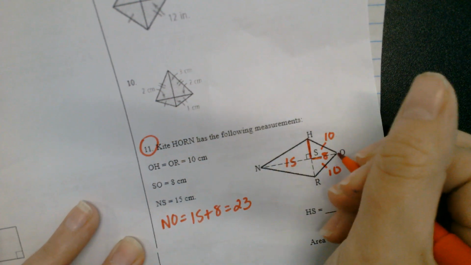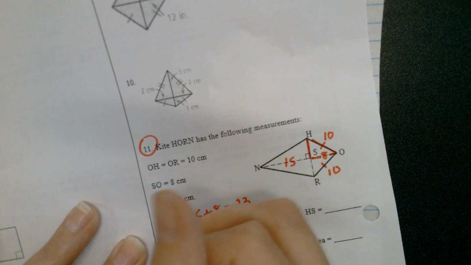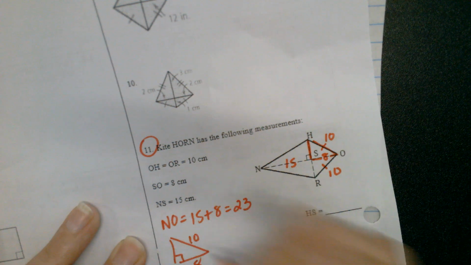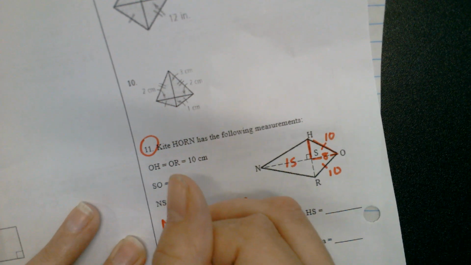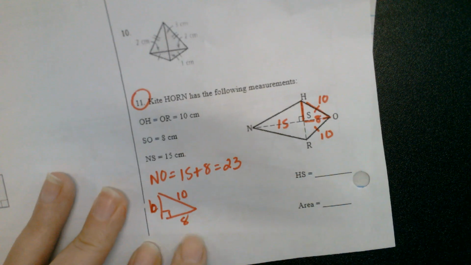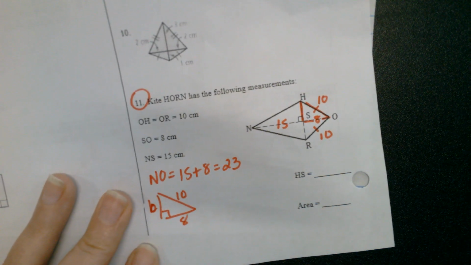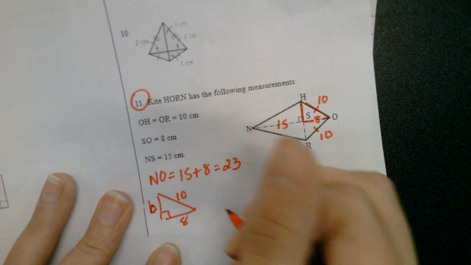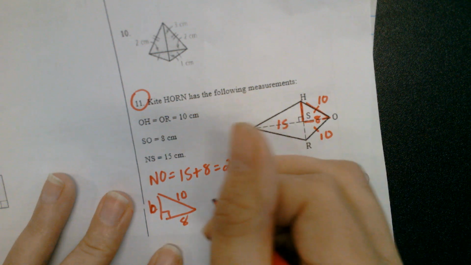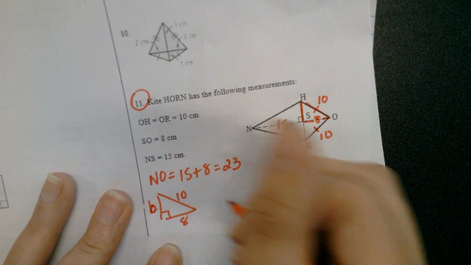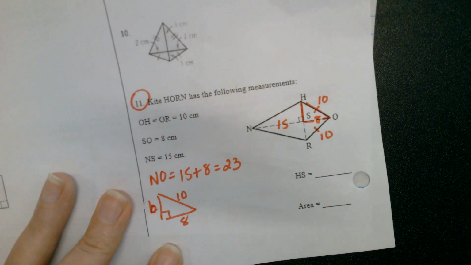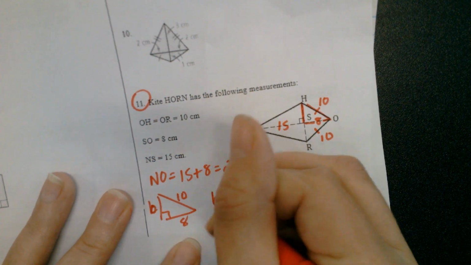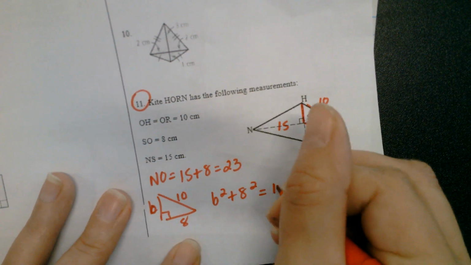And since it's a right triangle, we can use whose theorem? Pythagorean's theorem. We never get too far away from Pythagoras. Okay. I'm going to call this B. So we got 2 sides. We're missing one side. I just called it B. It could be A. It doesn't matter. Could be X. Careful. 10 is C, the hypotenuse. So B squared plus 8 squared equals 10 squared.